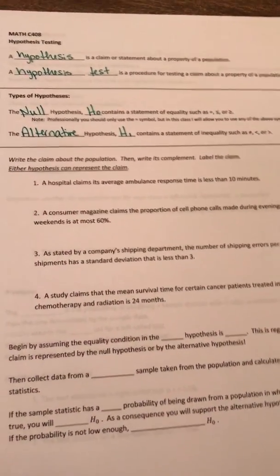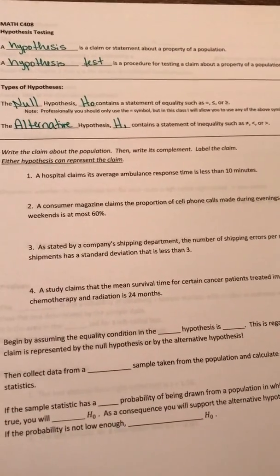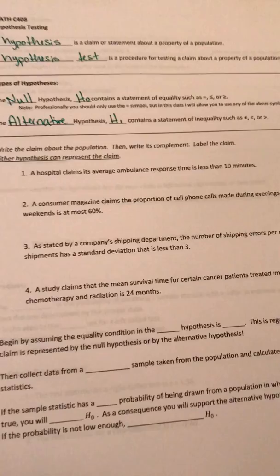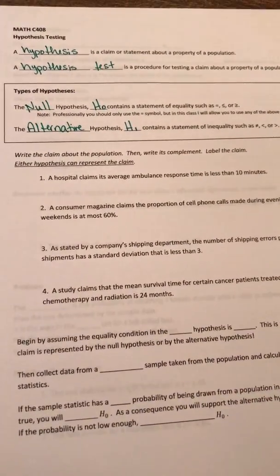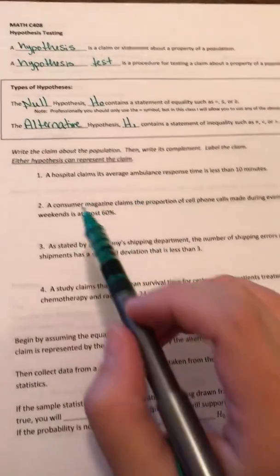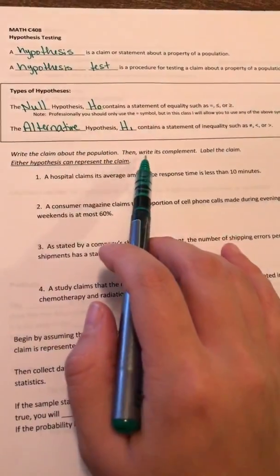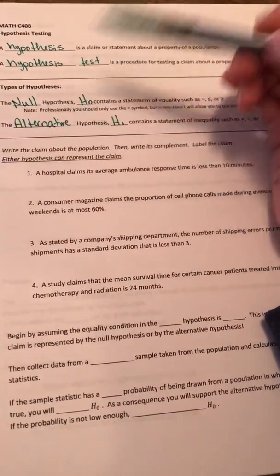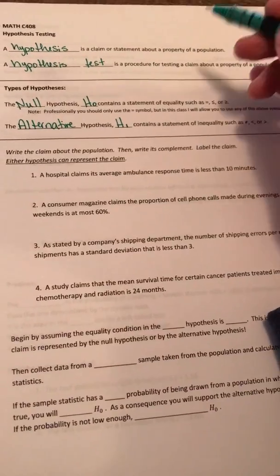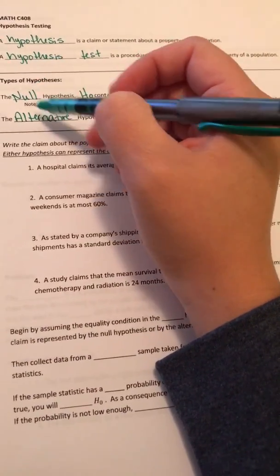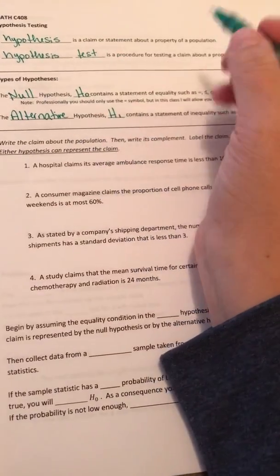So the first thing that you're going to do for all these problems is read the problem, and then come up with what the problem is claiming. So you have to figure out what the claim is, and then you'll write down your hypotheses. For this first part, you want to write the claim about the population, write its complement, and label the claim. These are complements, null and alternative; they're basically opposites of one another. And your claim can be the null hypothesis, or it can be the alternative hypothesis. It doesn't have to be one or the other.